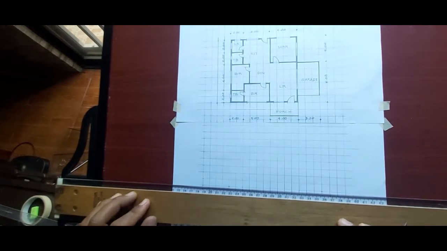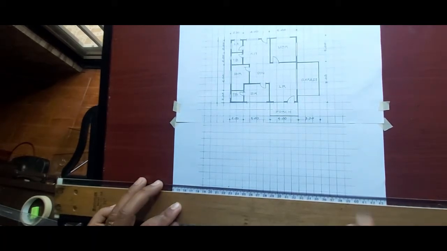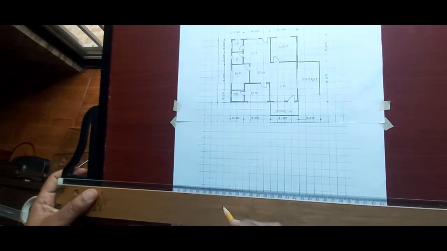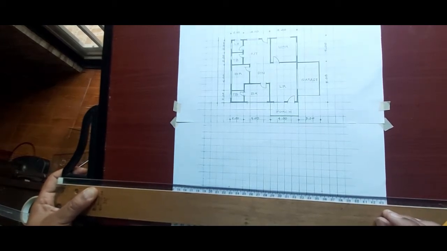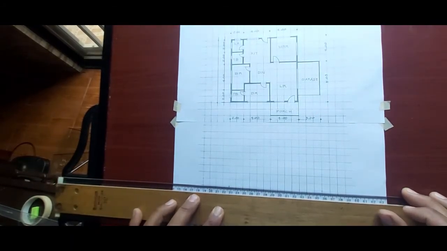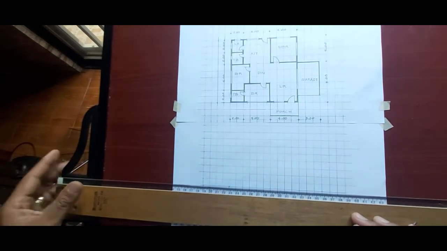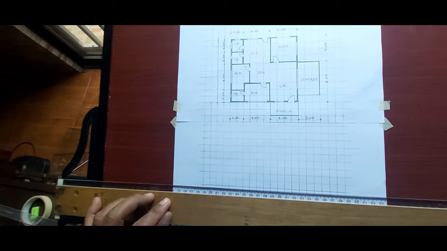Okay, so the first thing that you have to do in drawing is the ground line. Okay, so you have to select the first line in your grid lines as your ground line. Just darken it a little bit. So this is your ground line. Alright, after doing that, the next is you have to estimate the height of your floor, and that is from the ground line to the floor line.